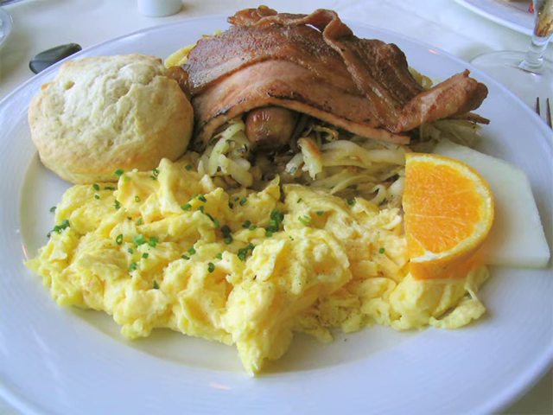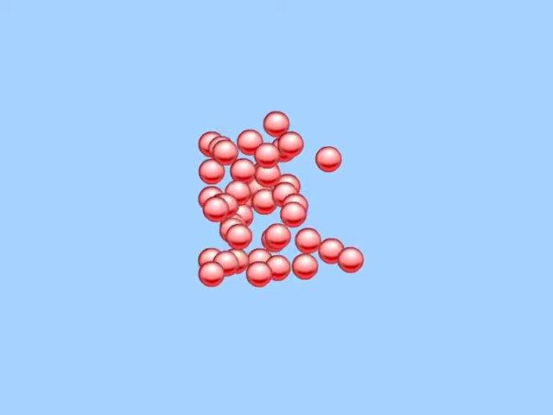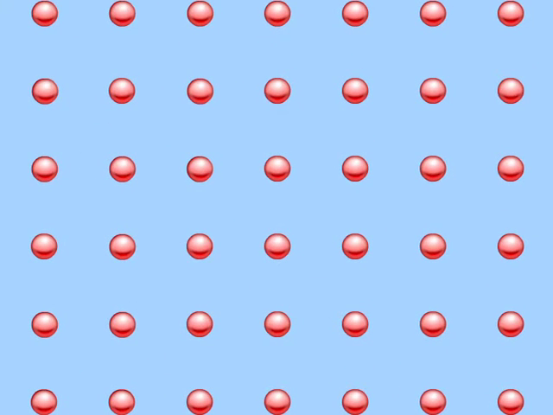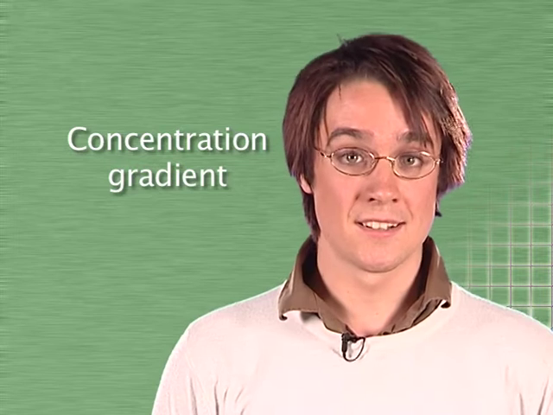Have you ever been woken up to the smell of a delicious breakfast being cooked in the kitchen? The molecules from the food diffuse from where there are lots of them to where there are fewer of them. And so some of them enter your nose, dock with receptor molecules on membranes of the cells in your nose, and you know that breakfast is ready. The molecules move using their own kinetic energy, and they move randomly until they are evenly spread out, or have reached equilibrium. We say that they move from a region of high concentration to a region of low concentration, or that they move down the concentration gradient.